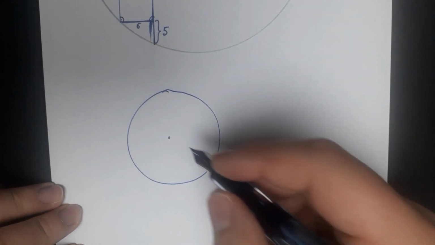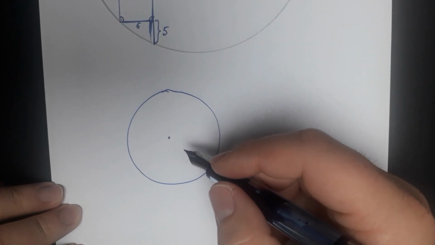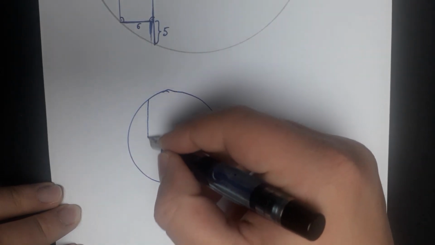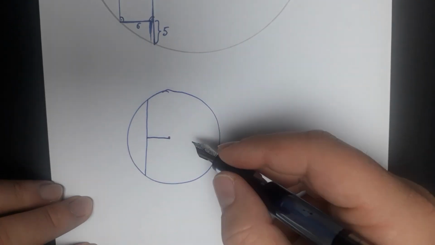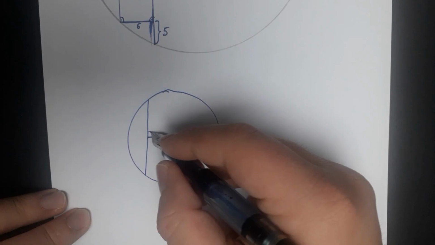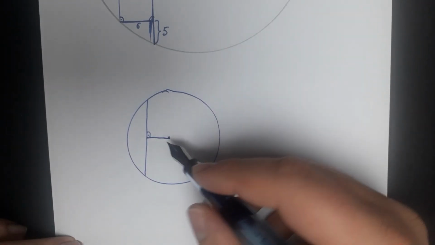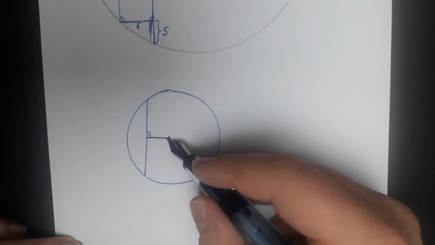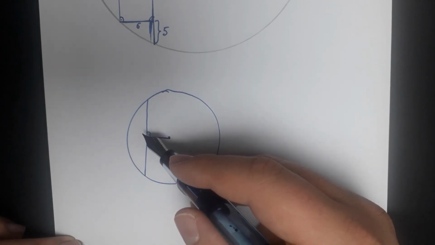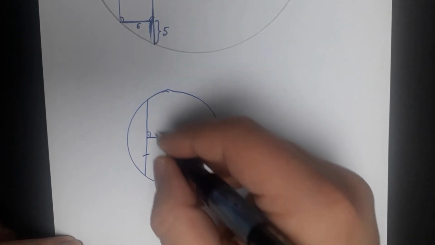Now that theorem states that a line drawn from the center of a circle to a chord, perpendicular to the chord, has the property to bisect the chord, which means that it will cut the chord into two equal halves.